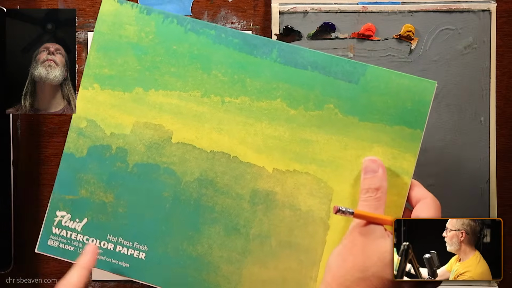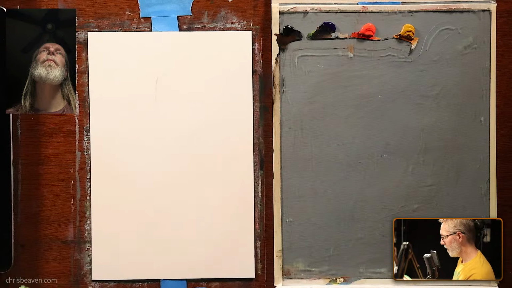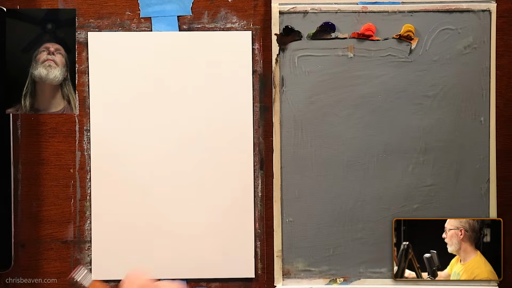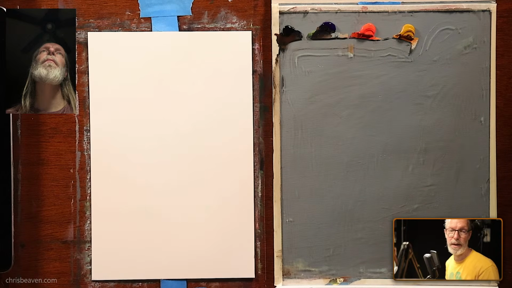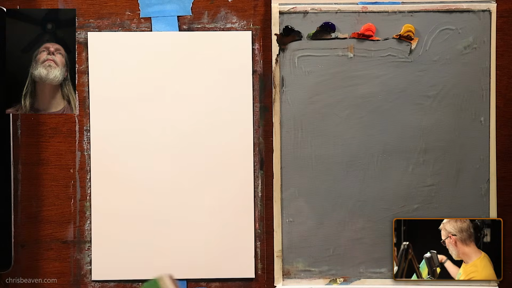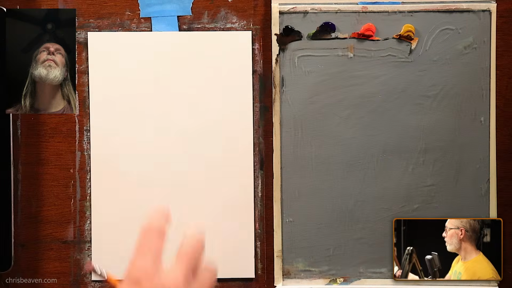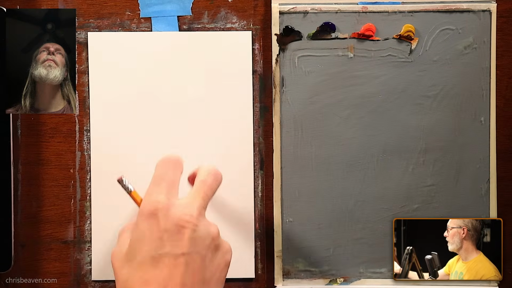So, hot press finish watercolor paper, this is 9x12. Because I'm painting 6x9, all I have to do is cut 9x12 in half and I've got a 6x9. Each one of these sheets, there's 15 sheets in here, so I get 30 paintings out of this. And I think it was, I don't know, $15 or something like that. Pretty cheap, right? This paper is not coated with anything.